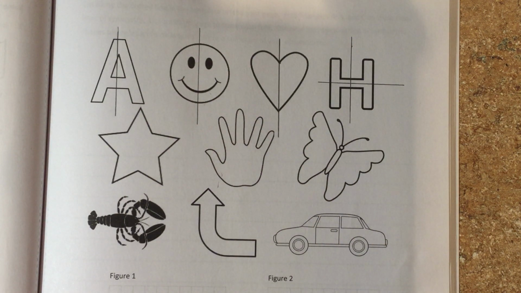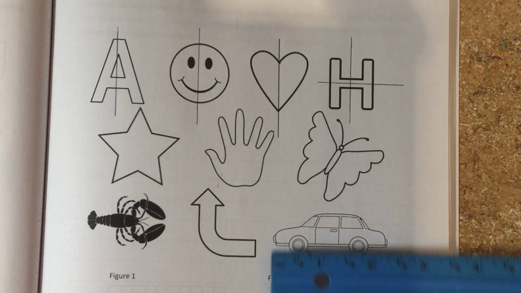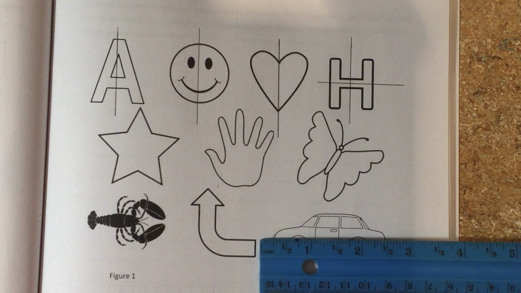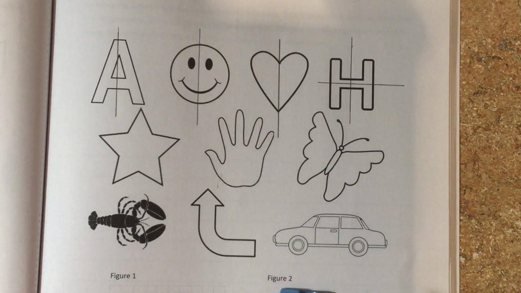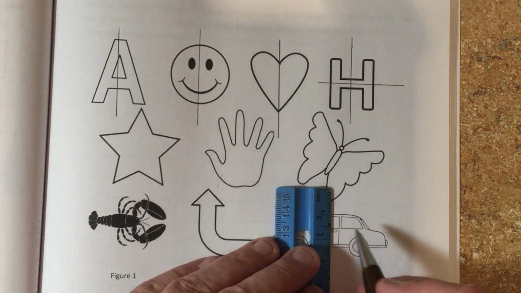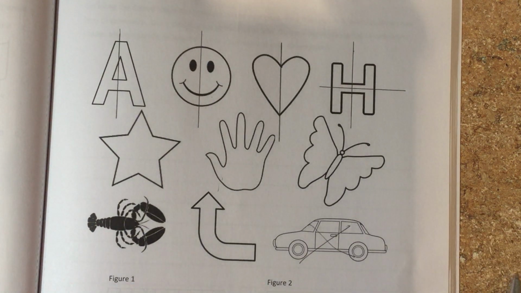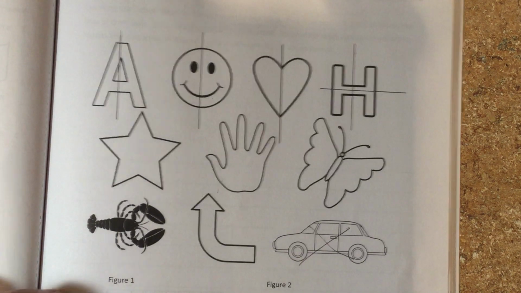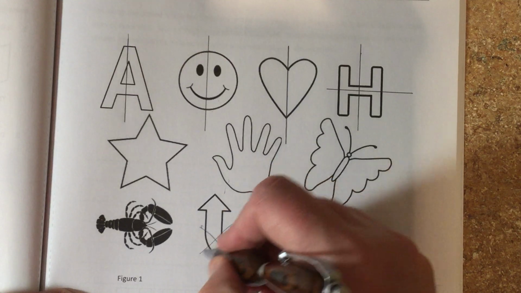Are there any shapes here that do not have a line of symmetry? I can see one. I don't think the car has a line of symmetry. The top half certainly does not match the bottom half, and the back half does not match the front half. So I would say, nope, no lines of symmetry. I'm just going to mark it off. Another one I don't think would is this curved arrow.